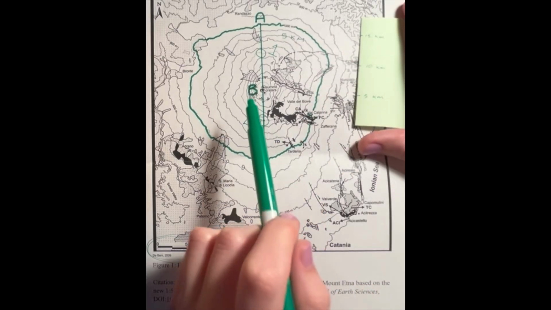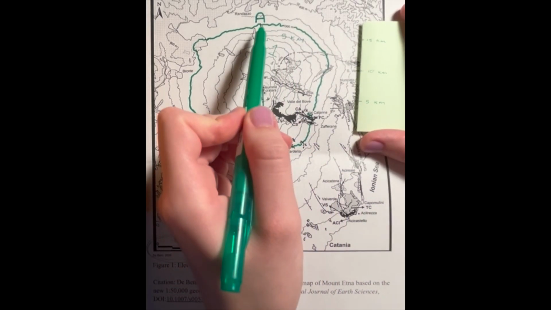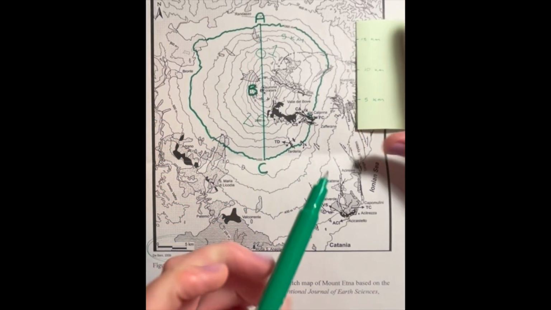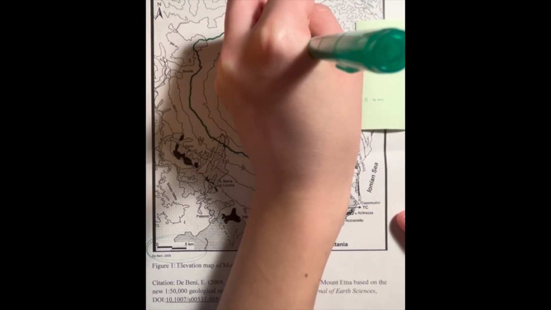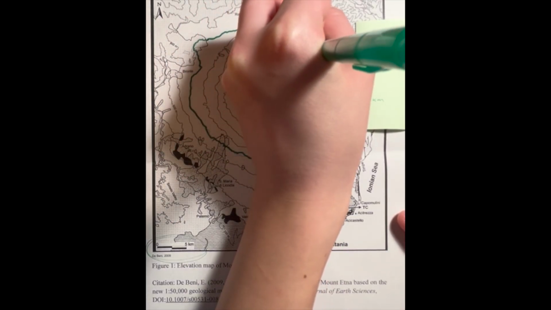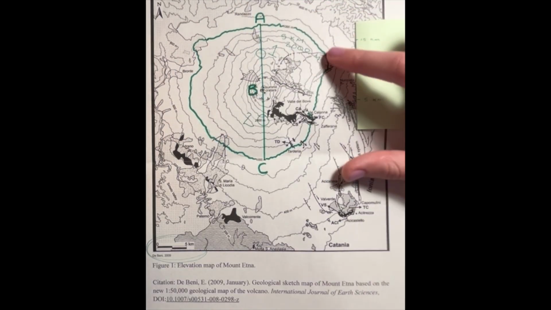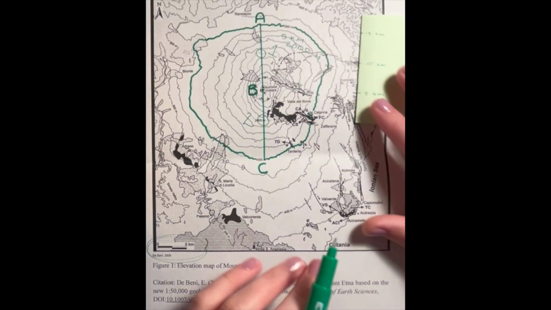And you'll notice, based on the elevation, this is at 2,000 meters. So you will use these 2 pieces of data to graph point 1.